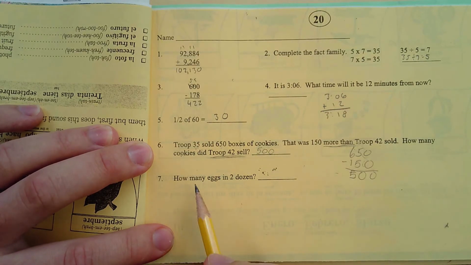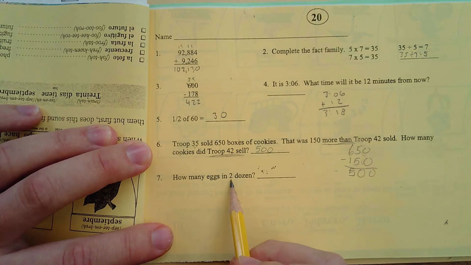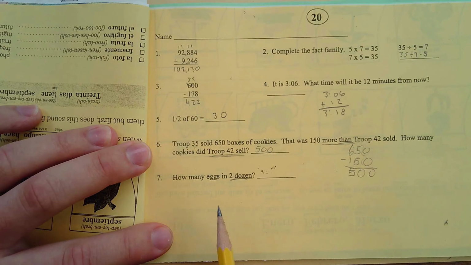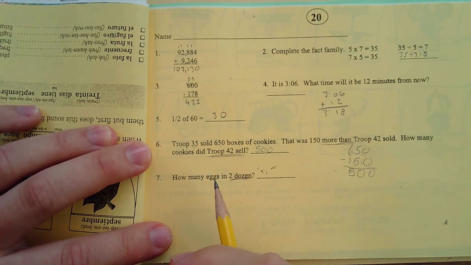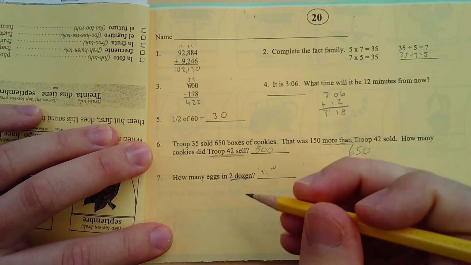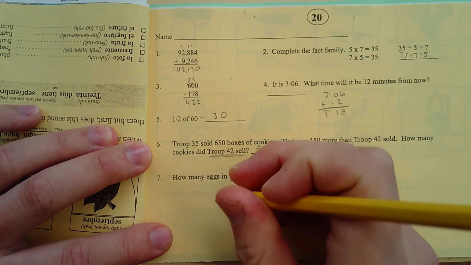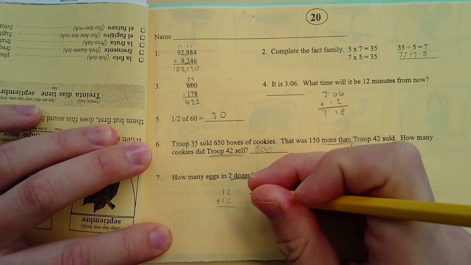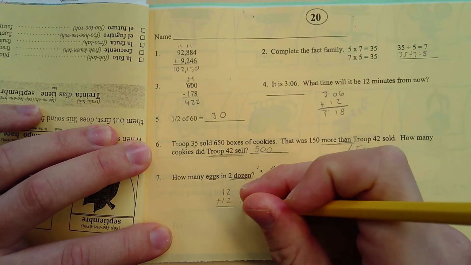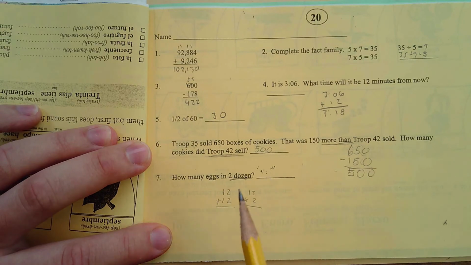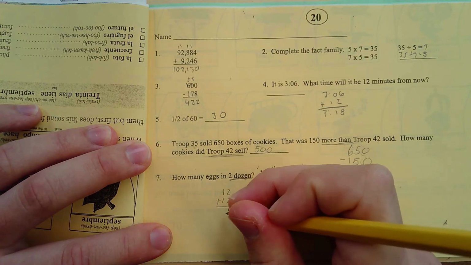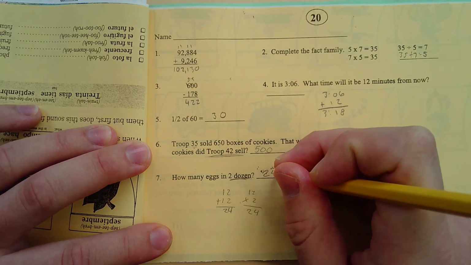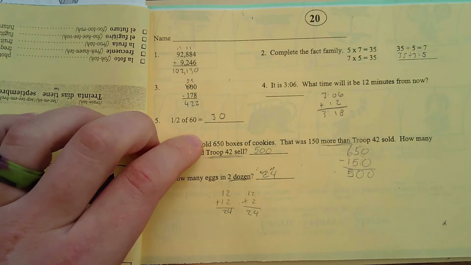Okay, number 7. How many eggs in 2 dozen? Well, we're not talking a baker's dozen. Remember, a baker's dozen is 13, but in a normal standard dozen, that is 12. There are 12 eggs in 1 dozen. So in 2 dozen, 12 plus 12. Or you could do 12 times 2. Same thing. Remember, multiplication is repeated addition. So 24. Same answer. Either way.